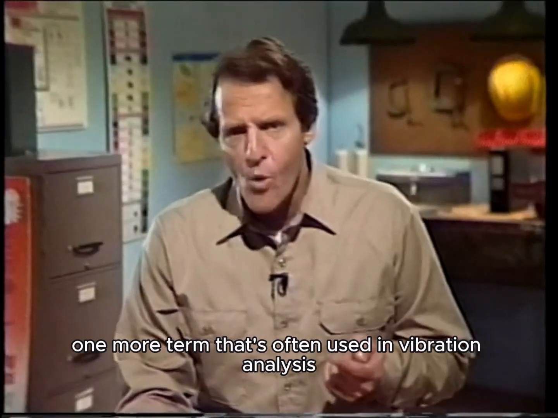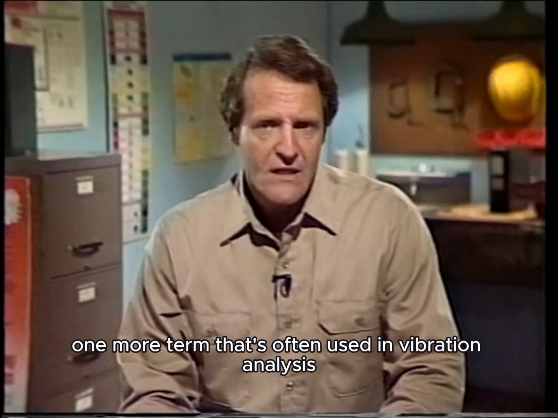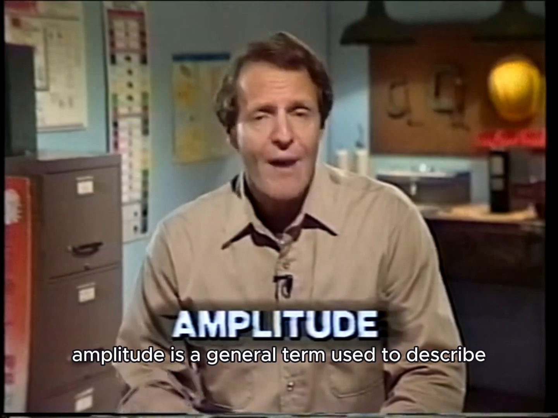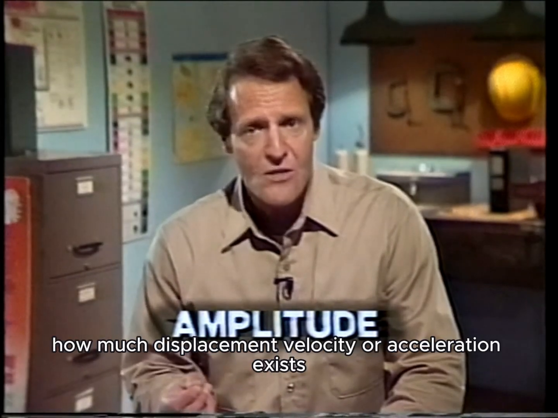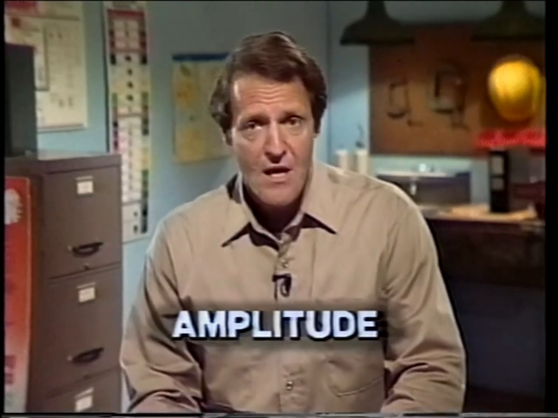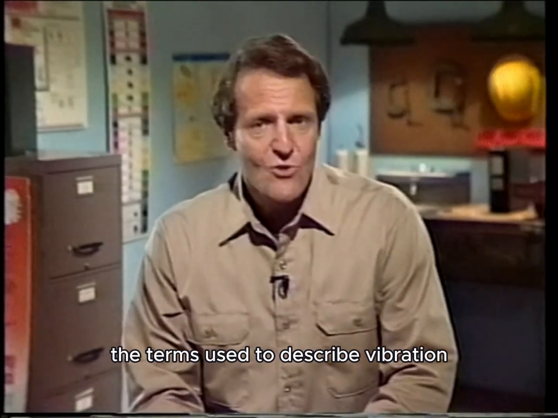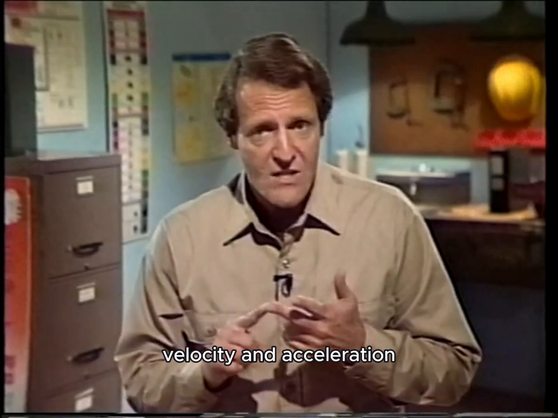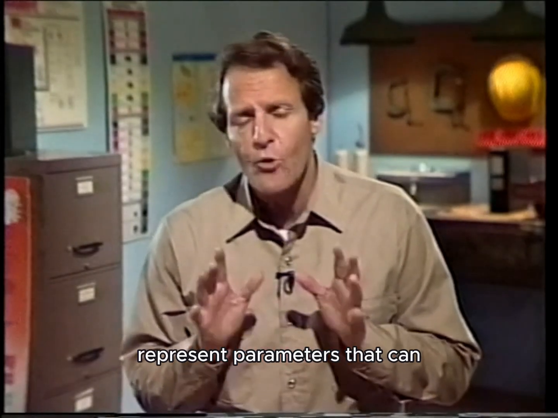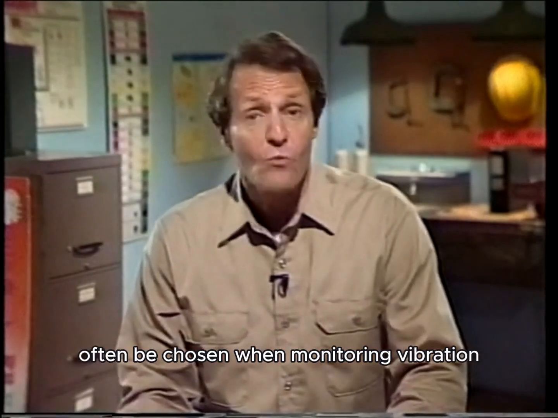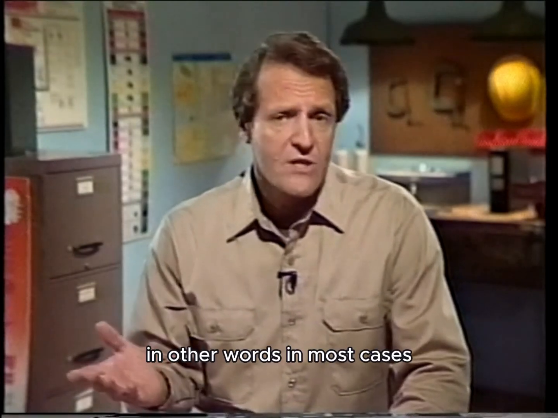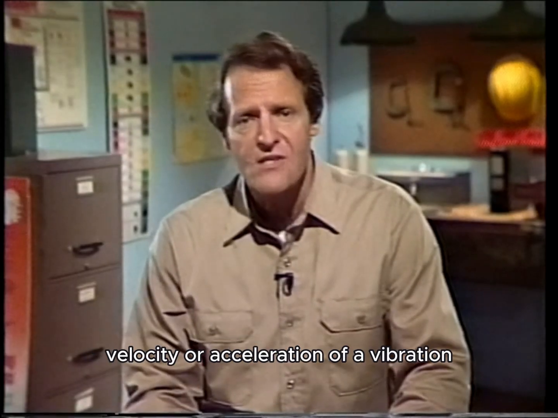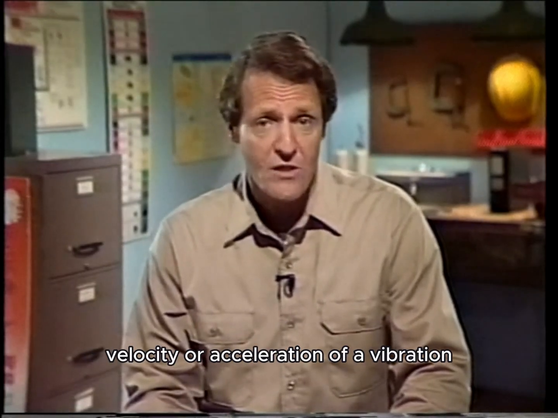Now, one more term that's often used in vibration analysis is amplitude. Amplitude is a general term used to describe how much displacement, velocity, or acceleration exists. Now, we've looked at some of the terms used to describe vibration. Three of these terms, displacement, velocity, and acceleration, represent parameters that can often be chosen when monitoring vibration. In other words, in most cases, you can choose whether to measure the displacement, velocity, or acceleration of a vibration.